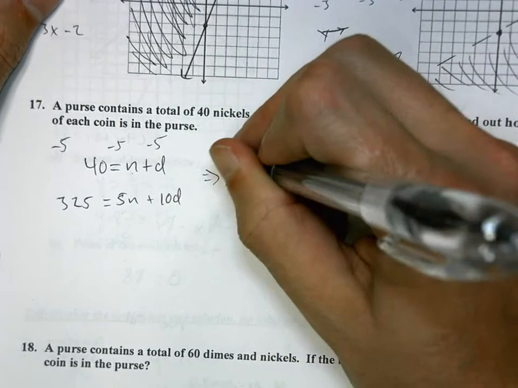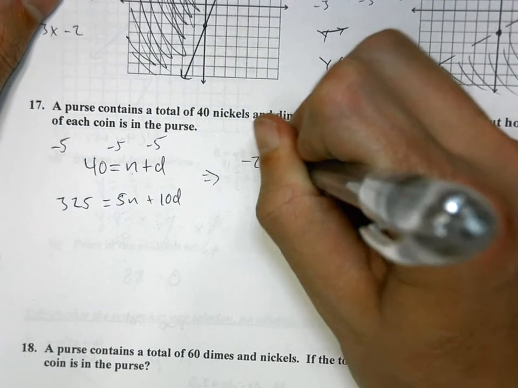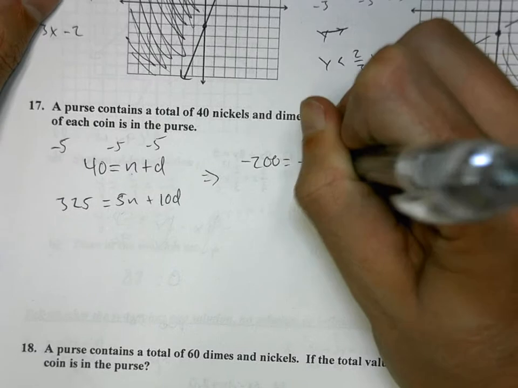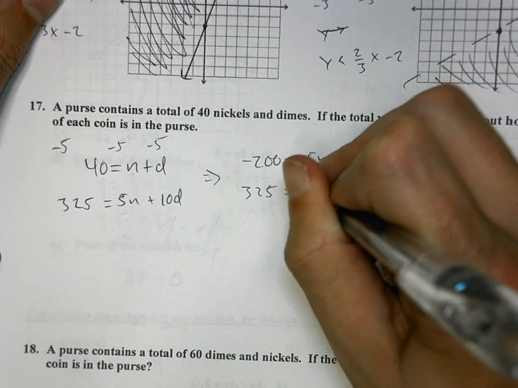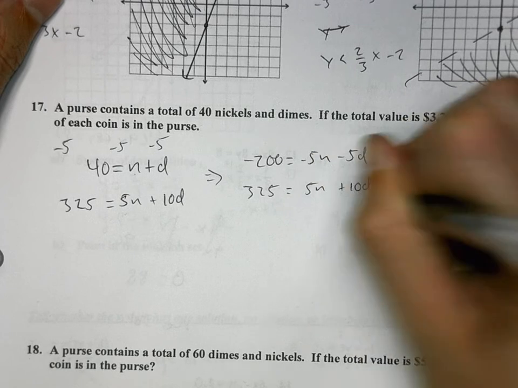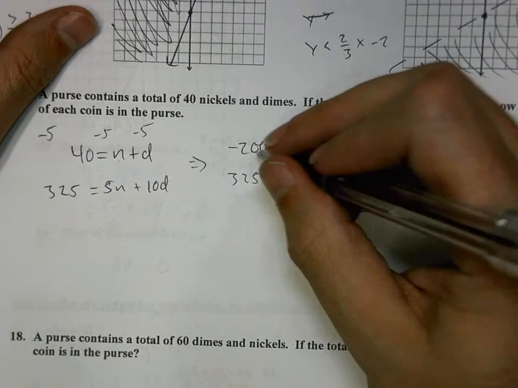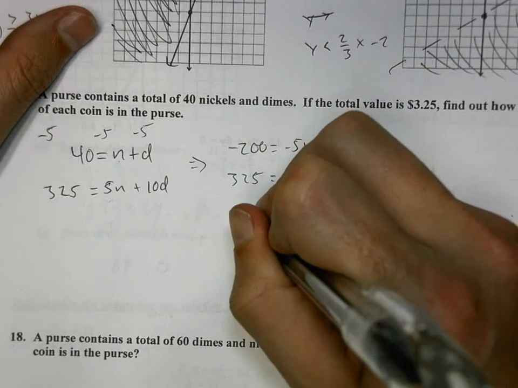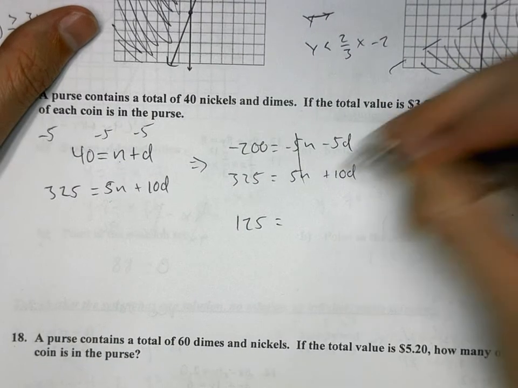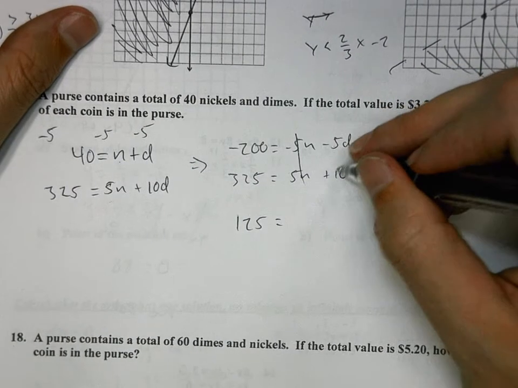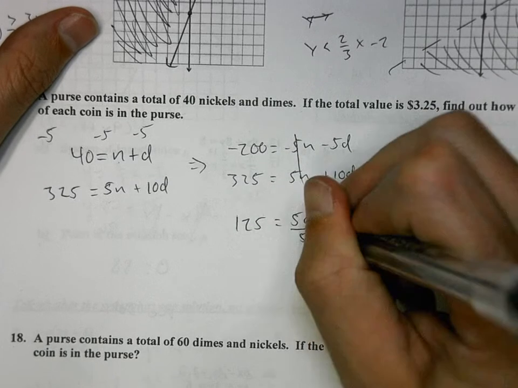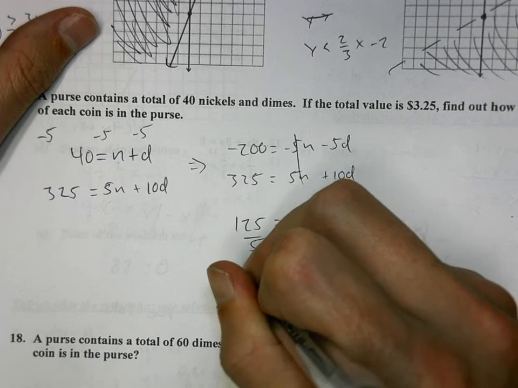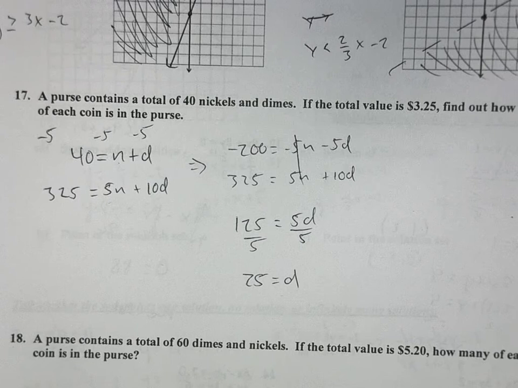So we get negative 200 equals negative 5n minus 5d, and 325 equals 5n plus 10d. So combine those: 125 equals, those cancel, negative 5 plus 10 is 5d, and divide both sides by 5 to get 25 equals d. She had 25 dimes.